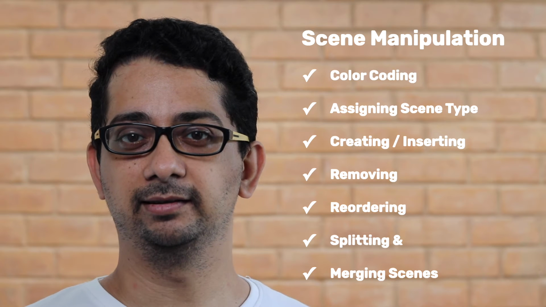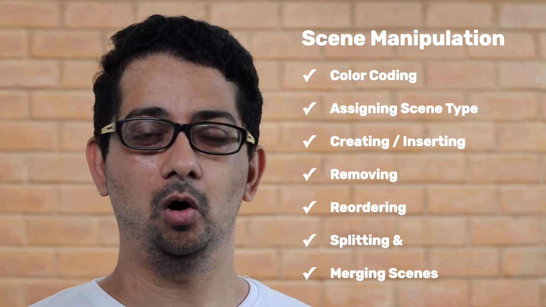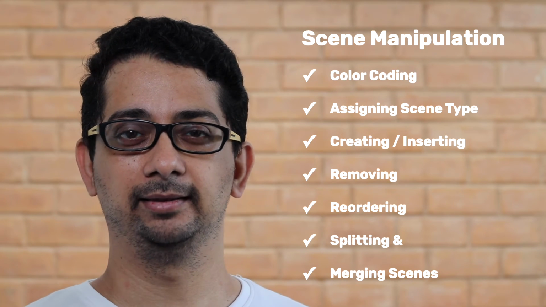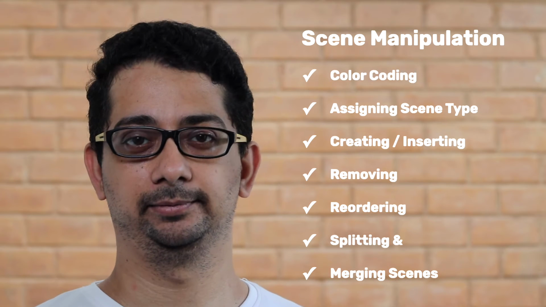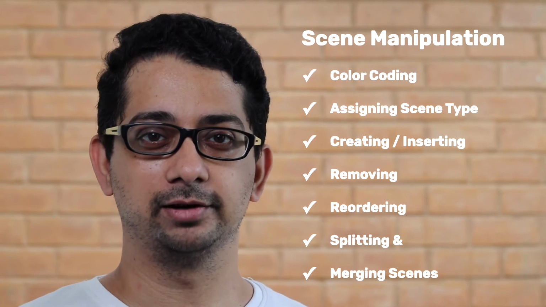Because Scrite's UI is scene-centric, we get a bunch of goodies like color coding scenes, marking scenes as a song or an action or a montage scene, being able to capture scene comments, removing the scene or reordering scenes. All of this is really very simple. However, when it comes to things like editing the title page, inserting scenes between two existing ones, or splitting and merging scenes, things are a tad bit different. Let me walk you through these features now.